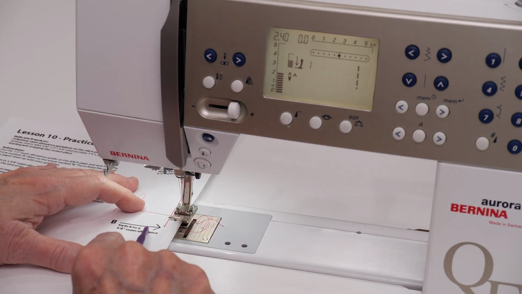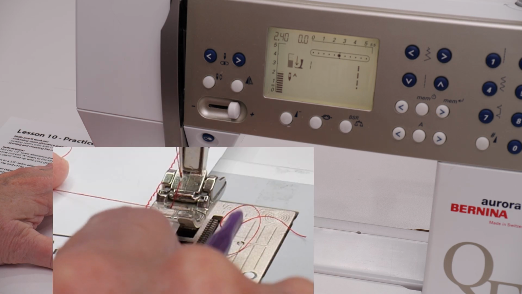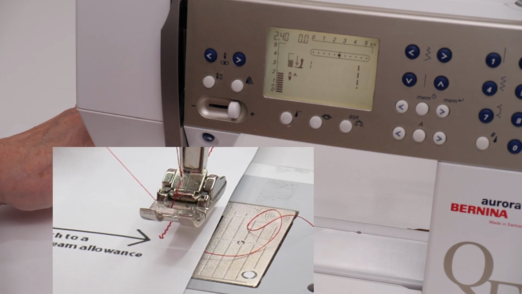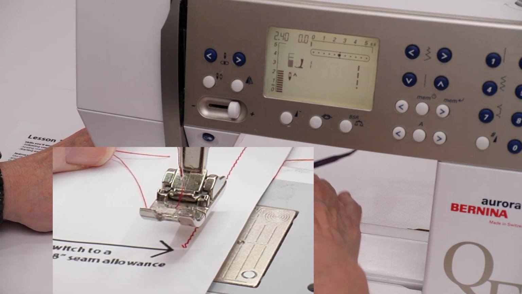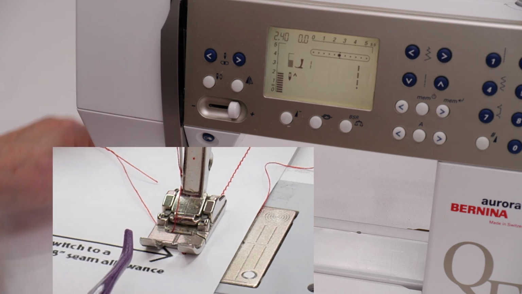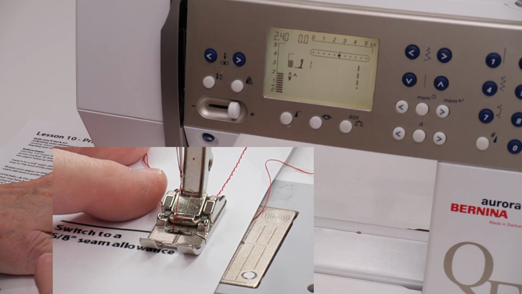Now we're going to start with letter B, and we're going to do a 5/8 inch seam allowance on my machine. That's the third line over, the one that has this little dot on it. So I'm going to make sure that my thread is under the presser foot. I'm going to line up with that third line, put my presser foot down. Let's start a little bit closer. There we go. And we're going to do 5/8 inch seam allowance.